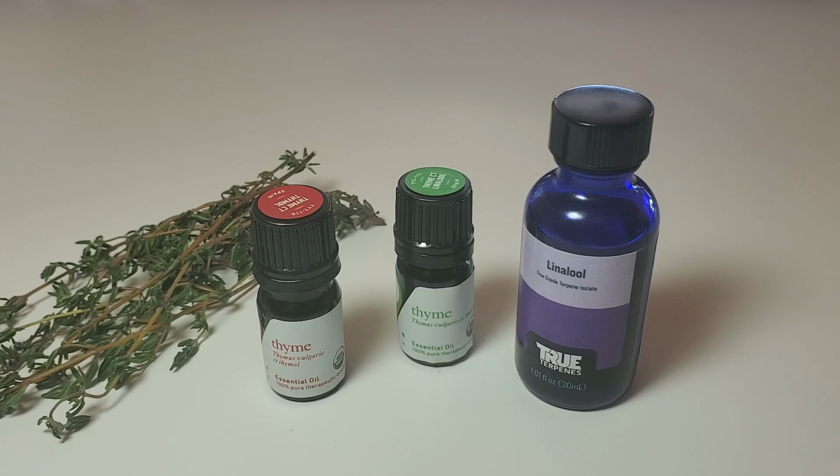This is important because even though these are both thyme essential oils, they have two completely different chemical makeups. Now, how we know the difference is when you're purchasing essential oils, you should be purchasing from a supplier that gives you a GCMS report. That is a breakdown of the chemical components that make up that specific essential oil. So it's kind of like the ingredient list, if you will, of that plant makeup.